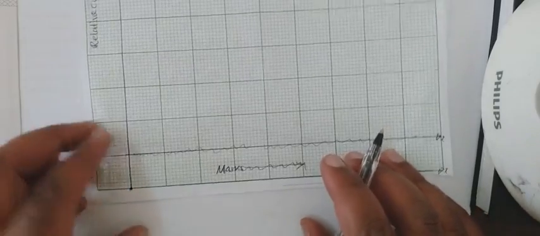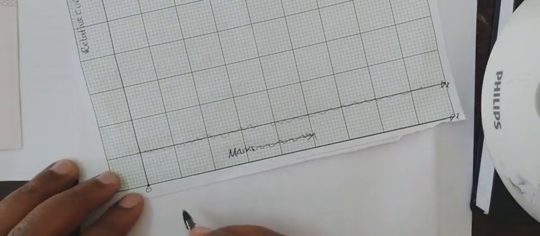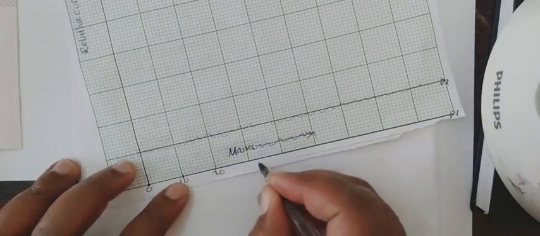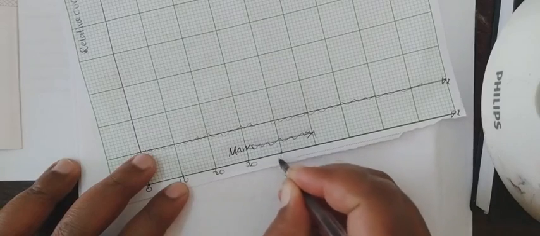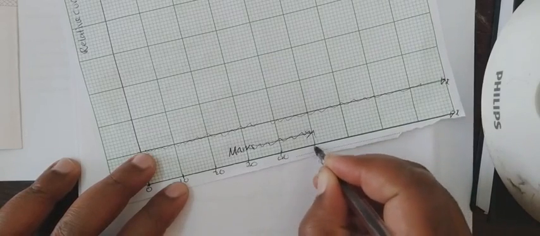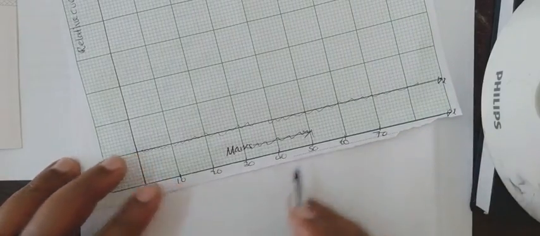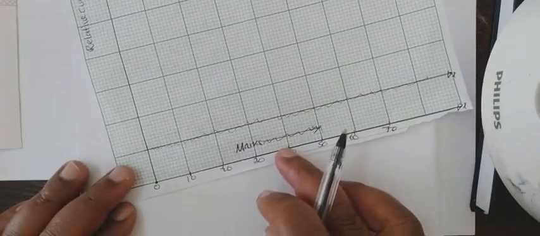Alright, so this should be 0, 10, 20, 30, 40, 50, 60, and 70 here. This line I've erased it. Sorry for that, because it may not be able to fit here.